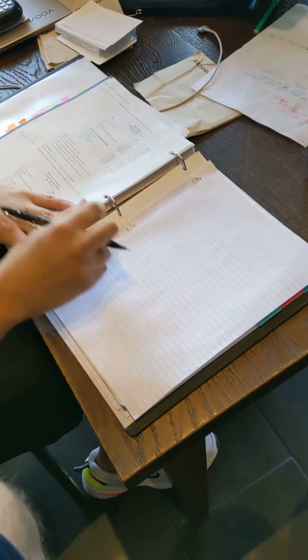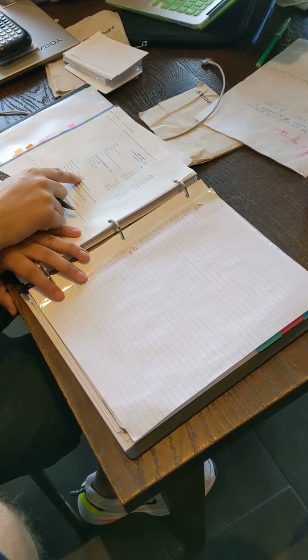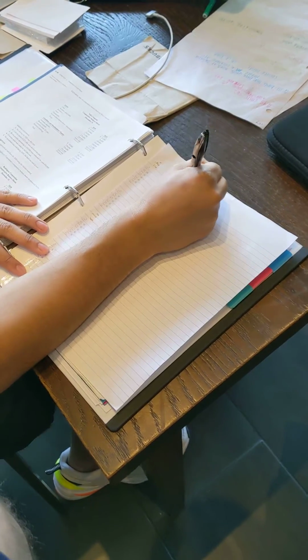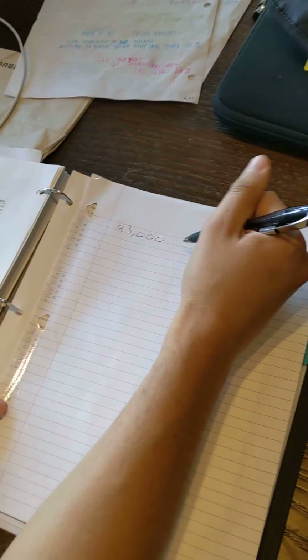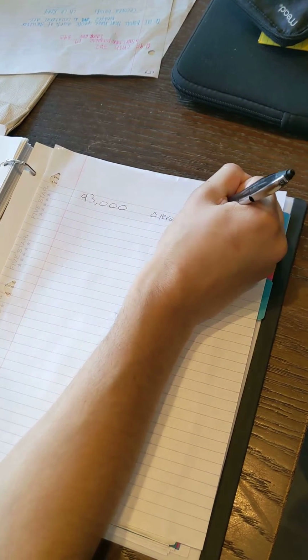For cash flows, you're going to start off with your net income. Usually that's going to be given to you. So this net income is 93,000. That's going to be like your base number, 93,000. And usually you always do operating activities first.